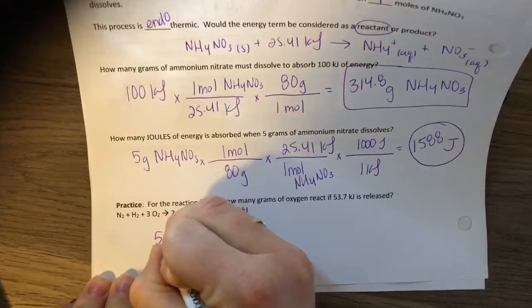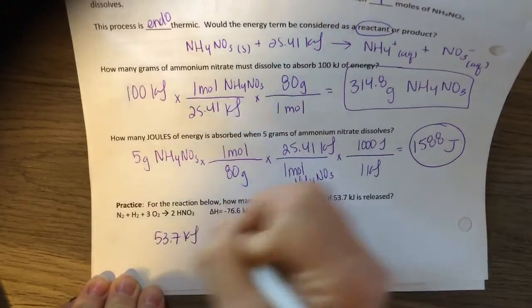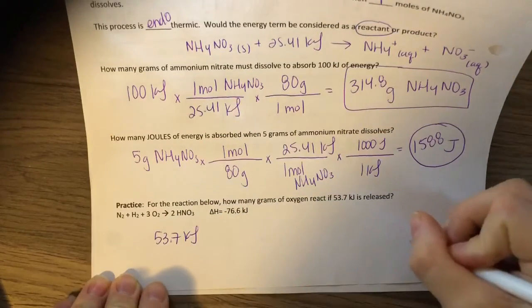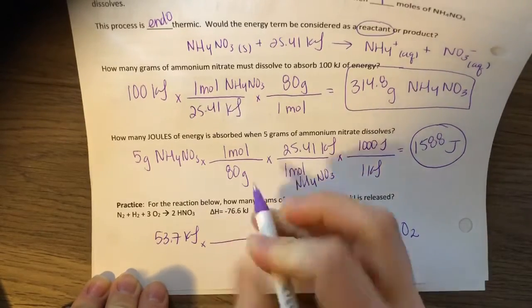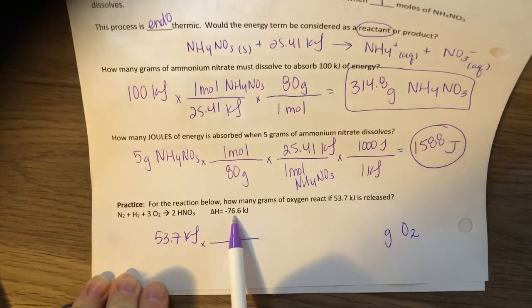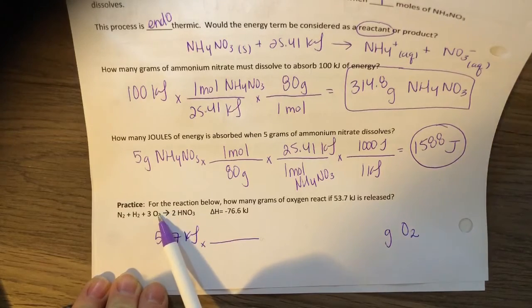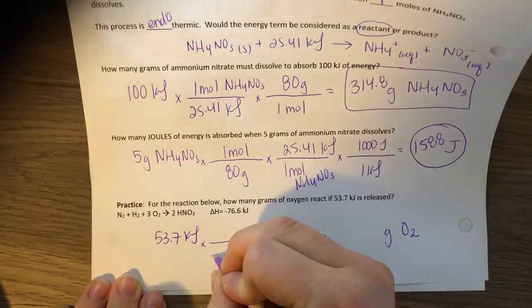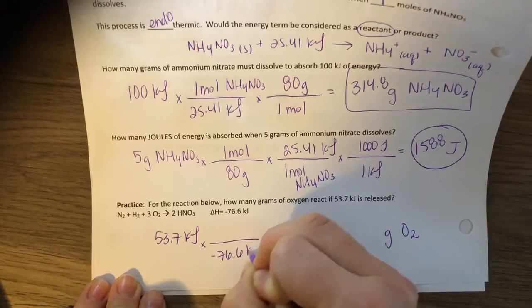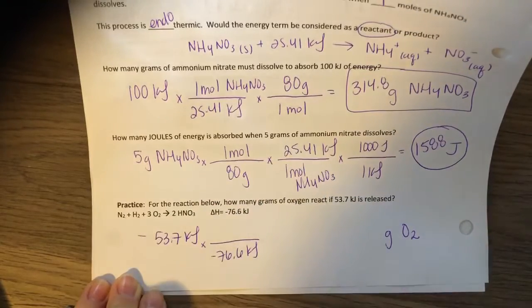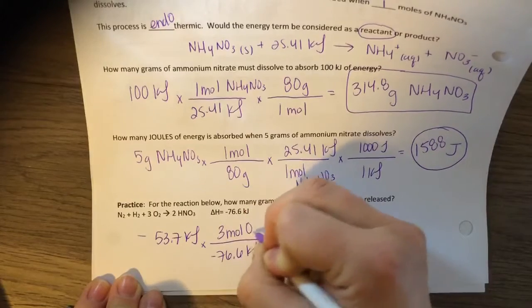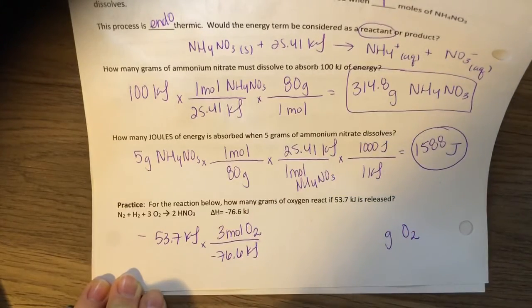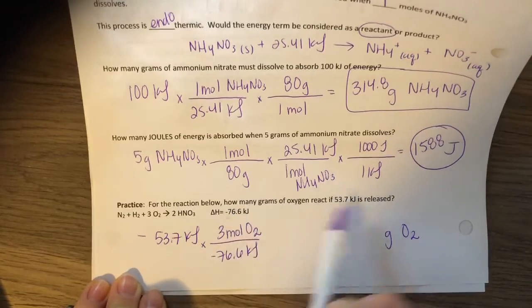Start with 53.7 kilojoules of energy. And we want to get to grams of oxygen. The reaction says that this amount of energy is released when 3 moles of oxygen reacts. And I want to put the kilojoules on bottom. Technically, this would be -2, so that it cross cancels. So I made both of these negative because technically this is how much energy is released.